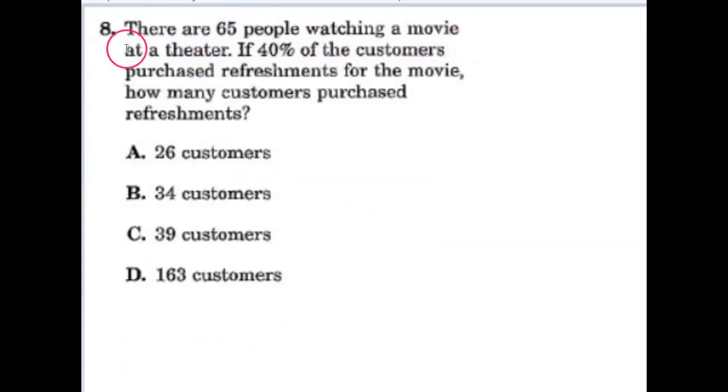There are 65 people watching a movie at a theater. If 40% of the customers purchase refreshments for the movie, how many customers purchase refreshments?